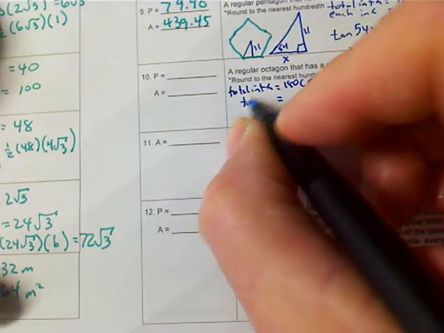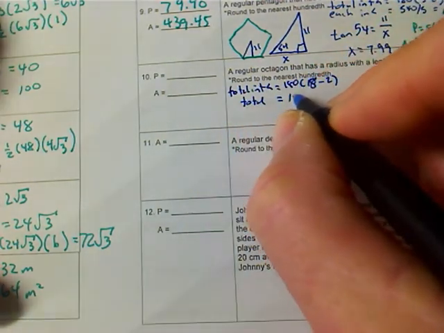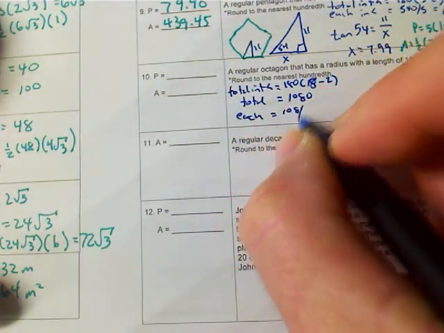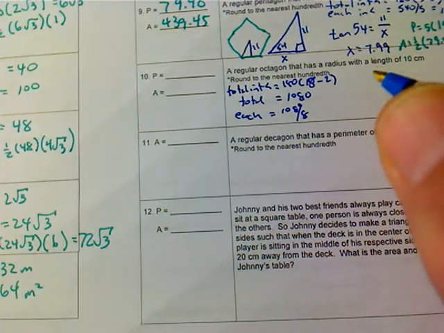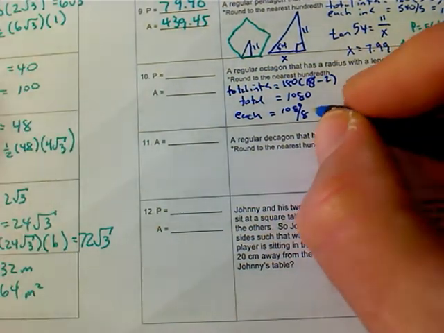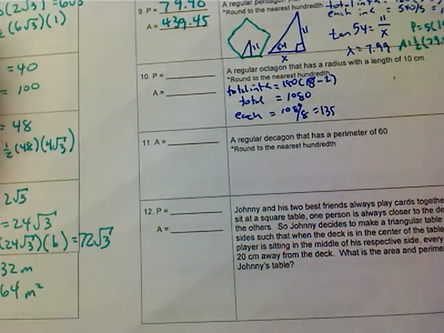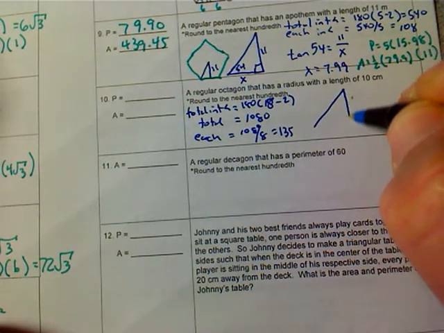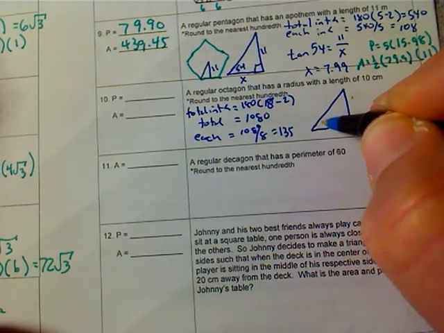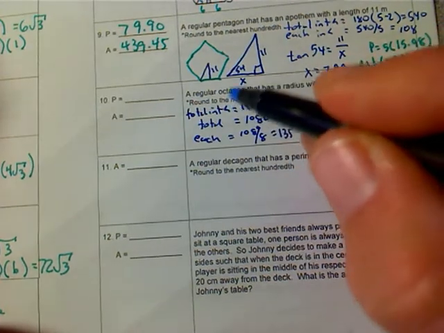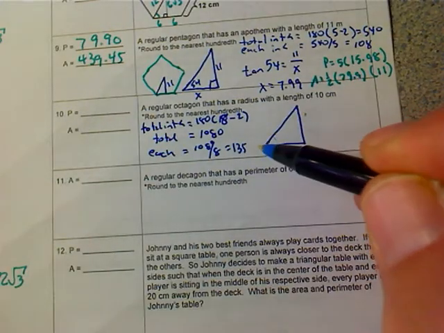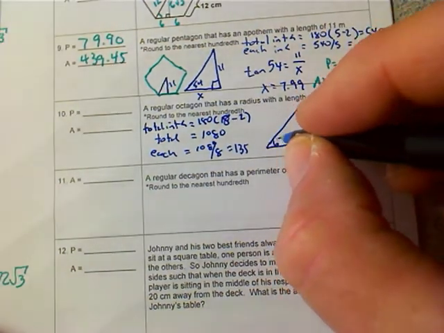So the total is 180 times 6, which is 1080, which means that each angle is 1080 divided by 8, and 1080 divided by 8 is 135. So each angle is 135. Now, kind of like I did in this problem before, I've got my triangle now, and this angle is half of 135. So before, that angle was half of 108. So now this angle is half of 135, which is 67.5.